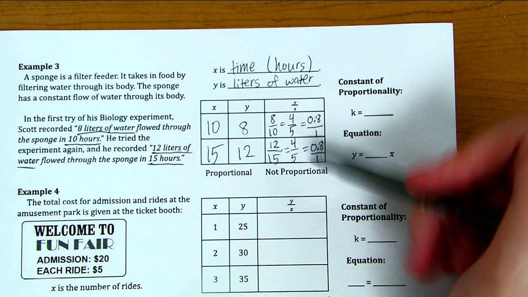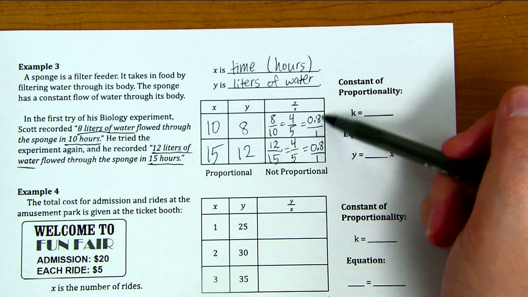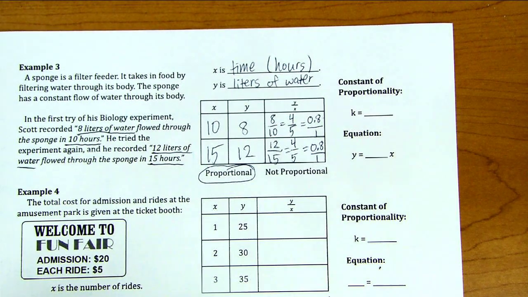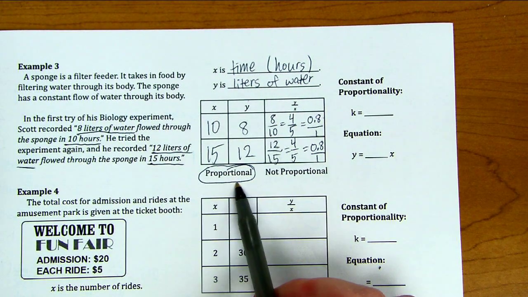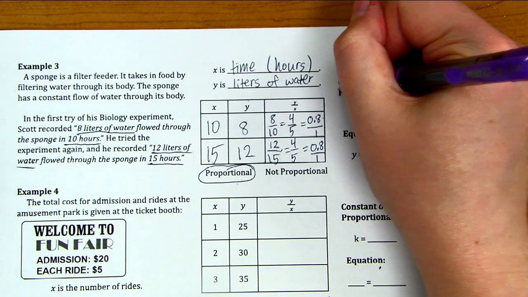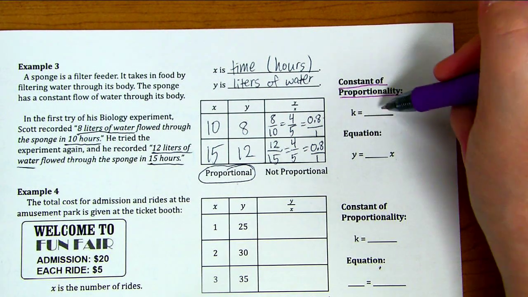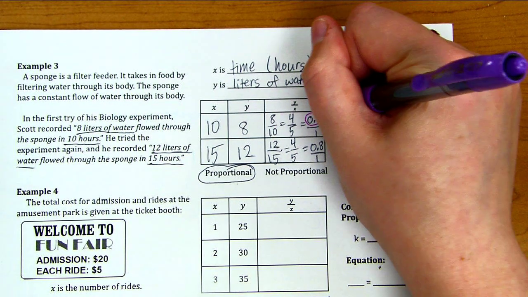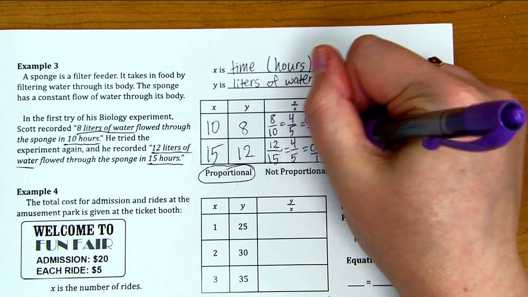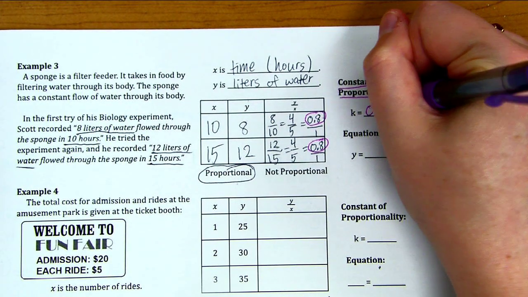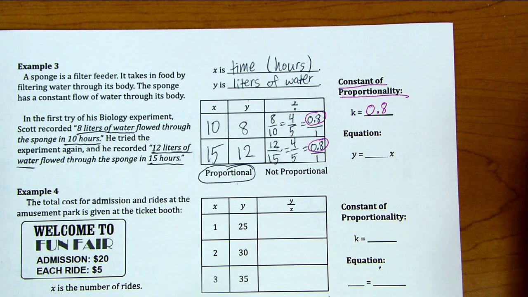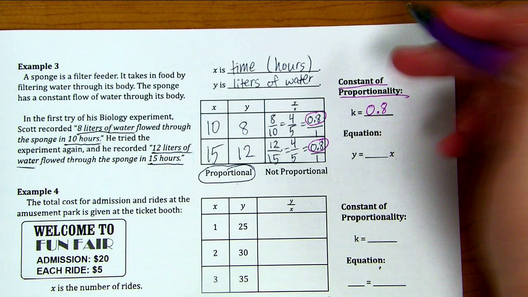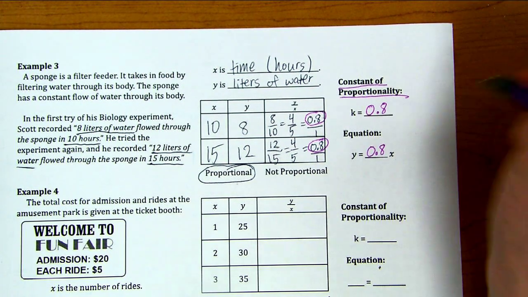So if we're comparing this, we can see that these ratios are equivalent. That tells us this is a proportional relationship. Because this is proportional, we can identify our constant of proportionality. We said that will always be the numerator of our unit rate. So since this is the numerator of our unit rate, where we have a 1 in the denominator, K, the constant of proportionality, will be 0.8. And we'll use that in writing our equation. Instead of Y equals K, we'll say Y equals 0.8 times X.